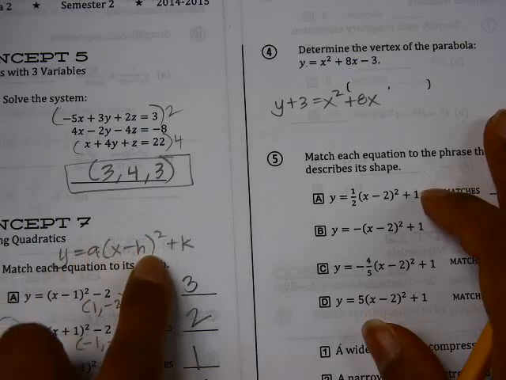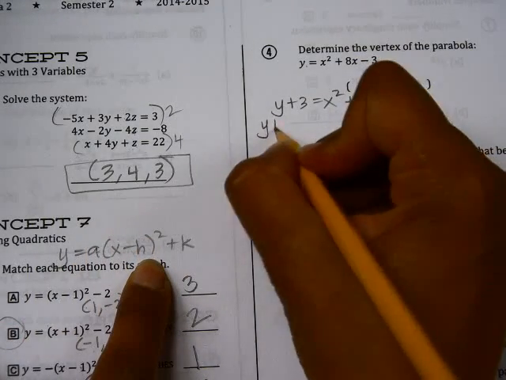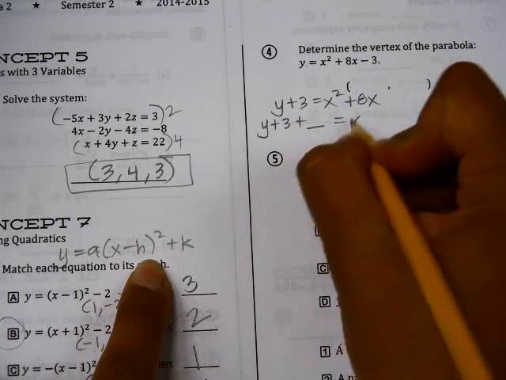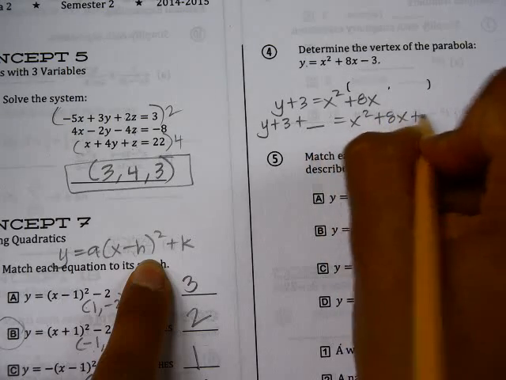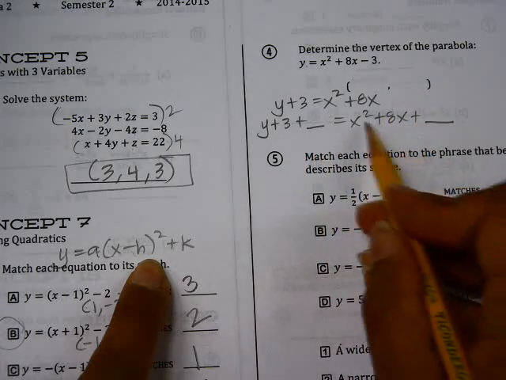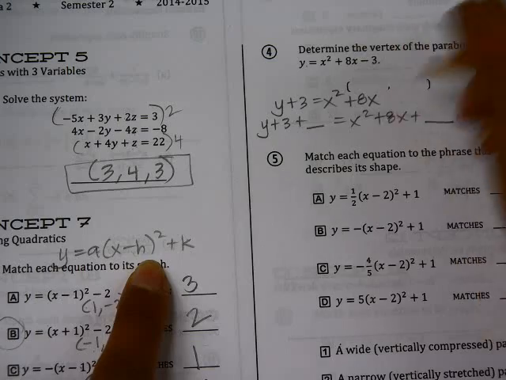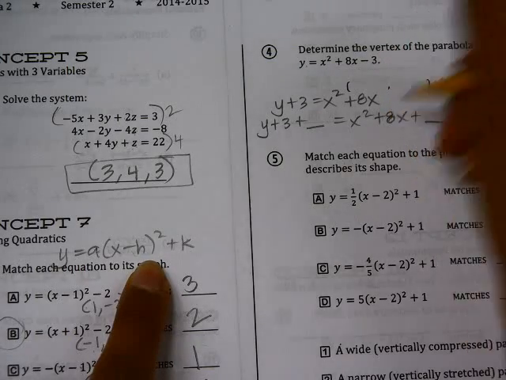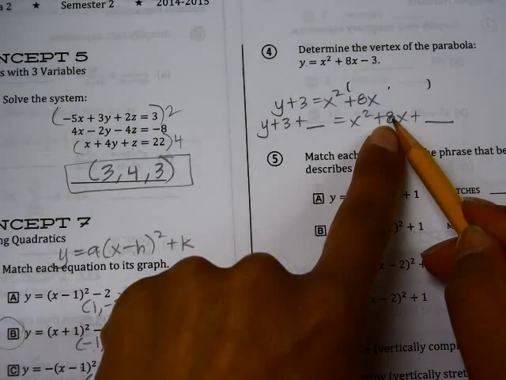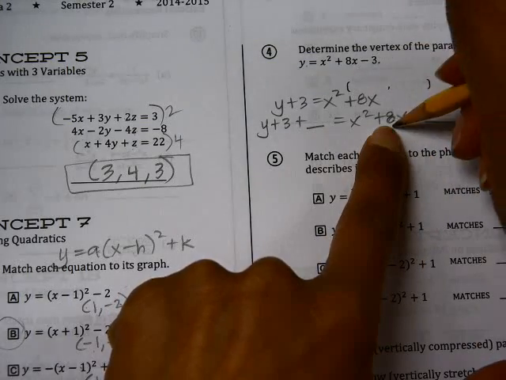In order to get the equation to look like this, we're going to complete the square. So we're going to identify what number can be added to both sides to make this a perfect square trinomial. In order to do that, we're going to take this number divided by 2 and square it. So 8 divided by 2 is 4.